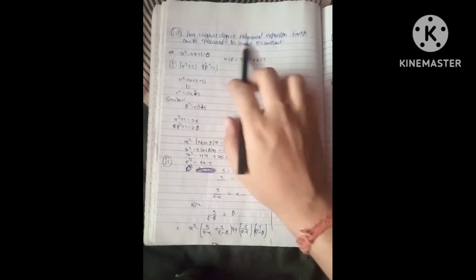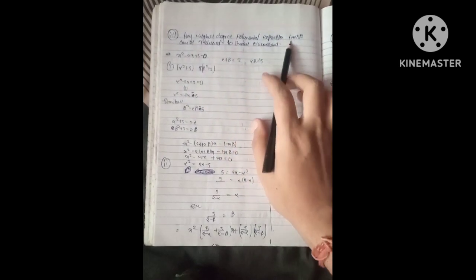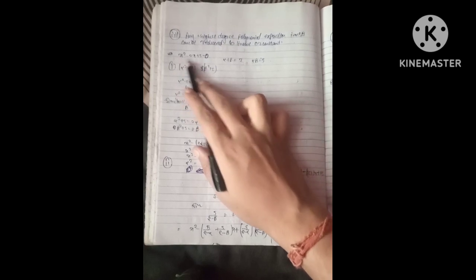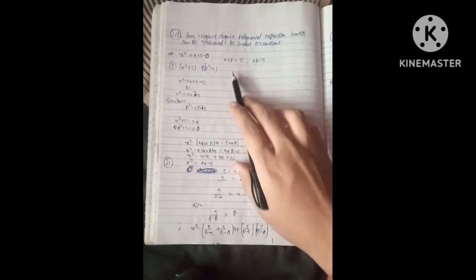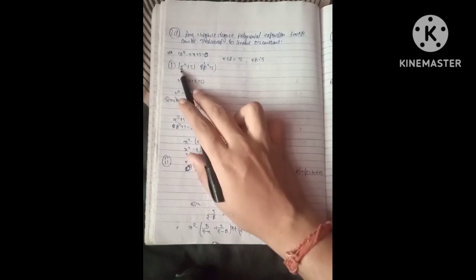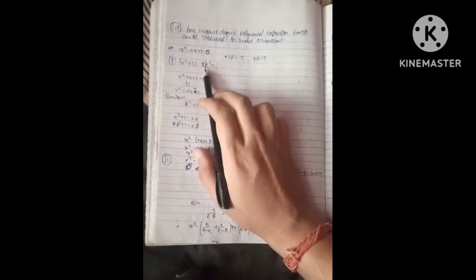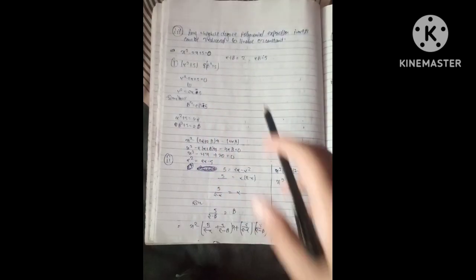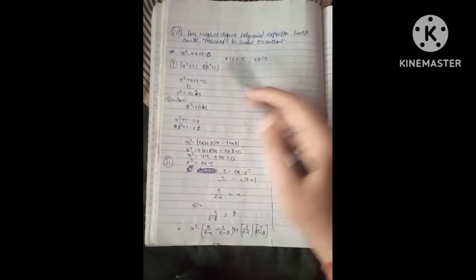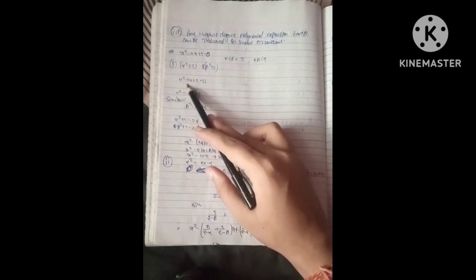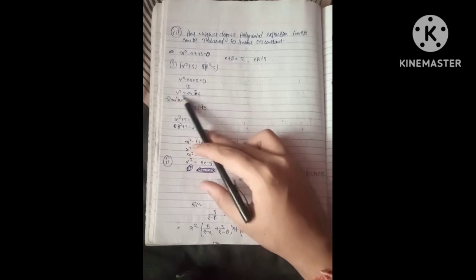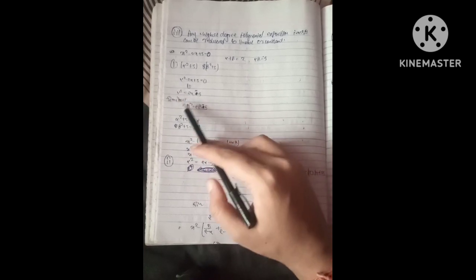Next, any higher degree polynomial expression in alpha and beta can be reduced to a linear or constant expression. Example: x² − 2x + 5, sum of roots 2, product of roots 5. Find alpha² + 5 and beta² + 5. Put alpha² − 2 alpha + 5 = 0, so alpha² = 2 alpha − 5.